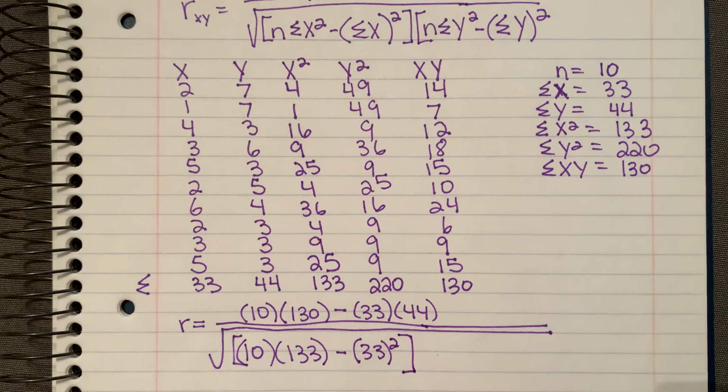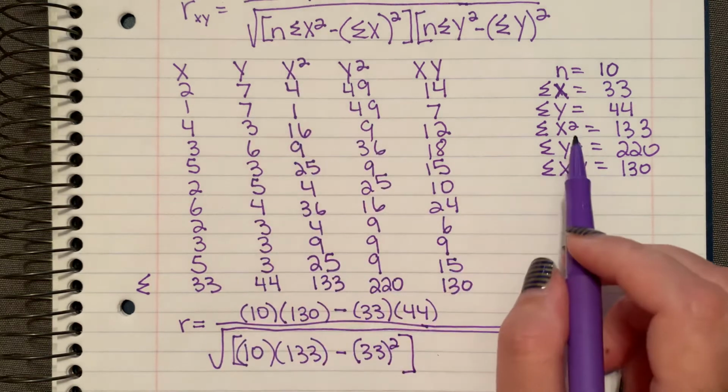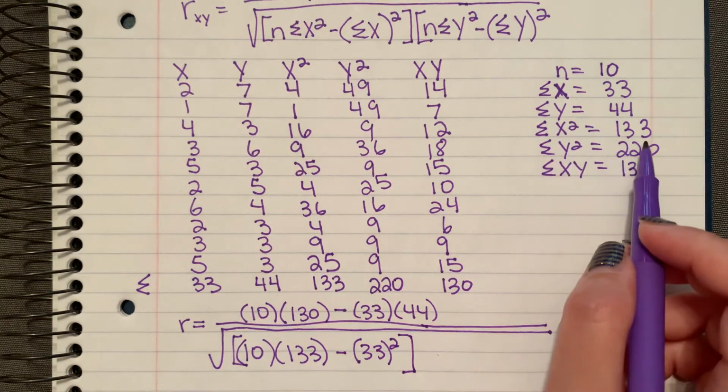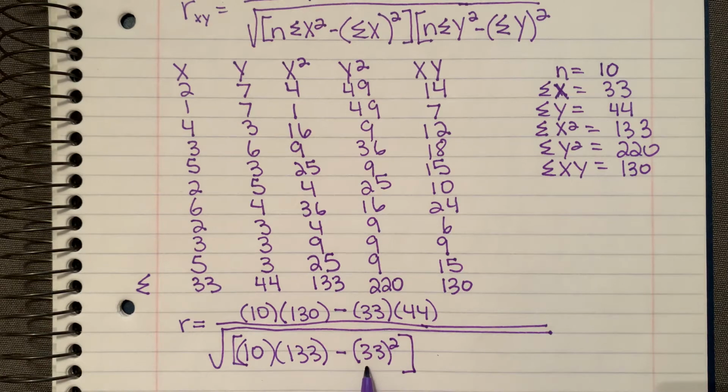So just to reiterate what we've gone over, we have n, which is 10, times the sum of x squared, 133, minus the sum of x, 33 squared. And then we're going to do the same thing with the y.